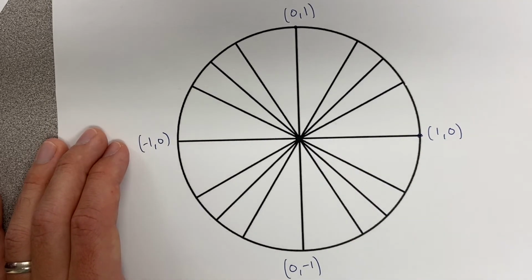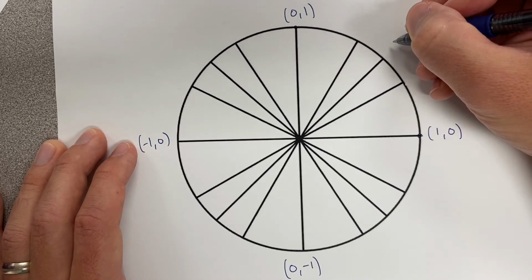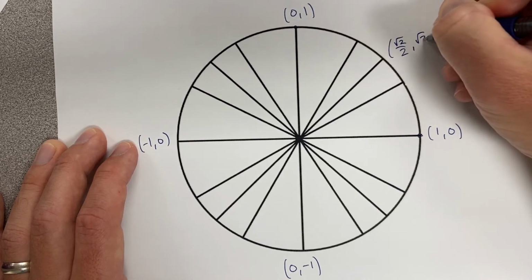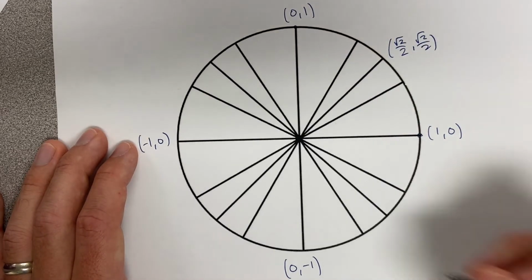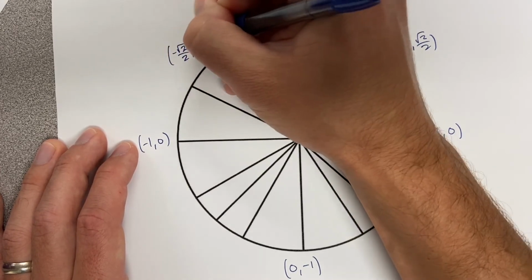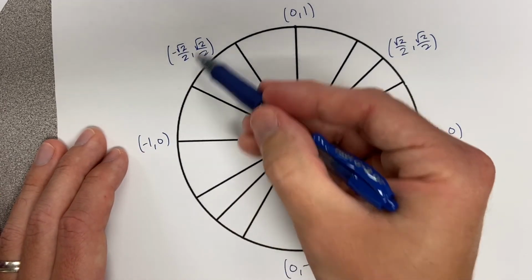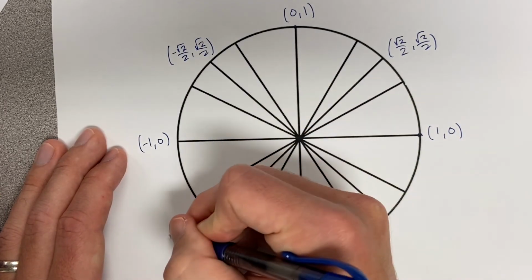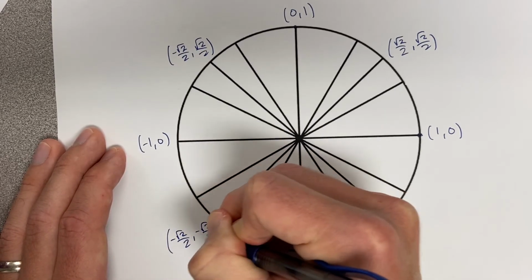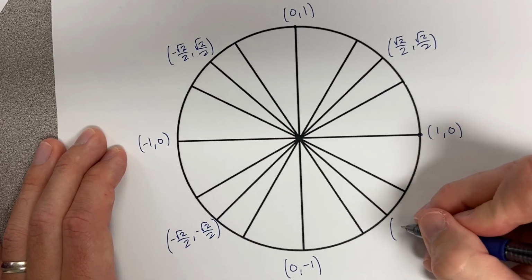And, all right. Square root of 2's are easy. You wanna do those? Let's do those. So this one is square root of 2 over 2, square root of 2 over 2. And then this one will just be reflected, so the x will be negative. And then this one down here, I'll reflect this one, and then this will mean both the x and the y will be negative. And then over here, just the y value will be negative.